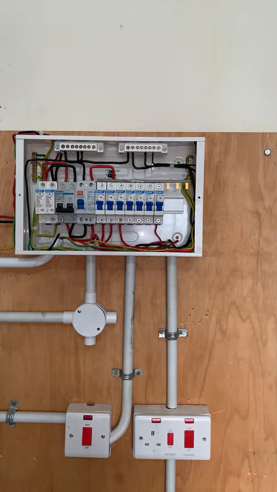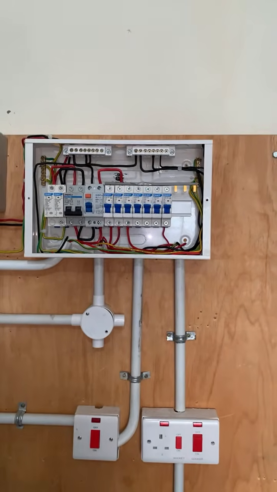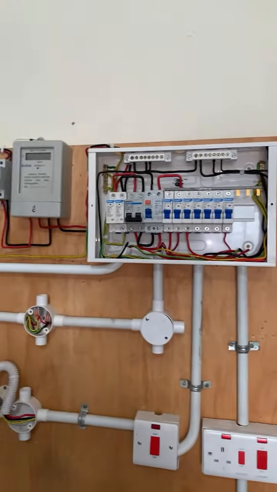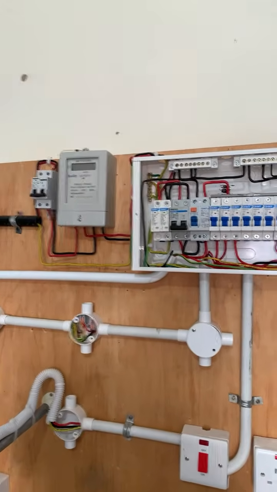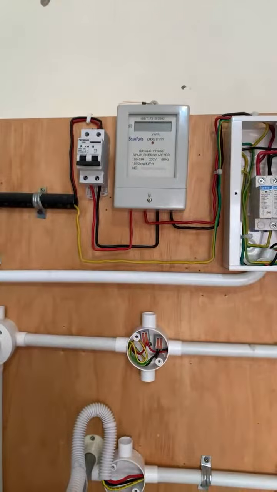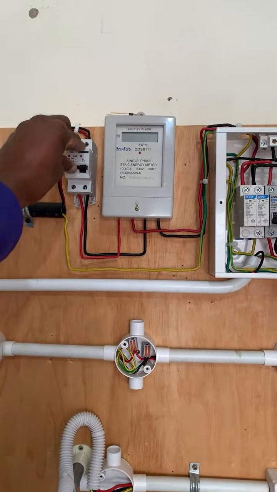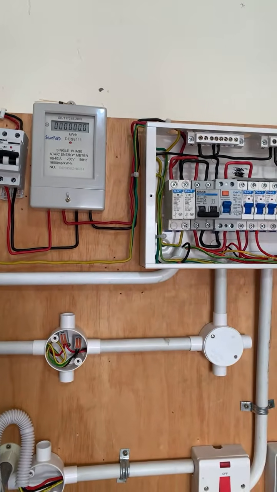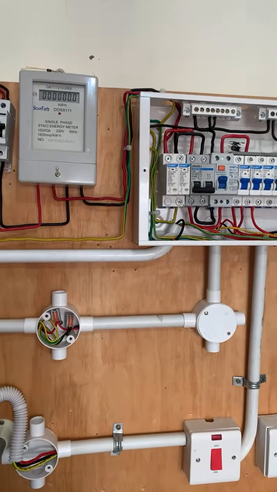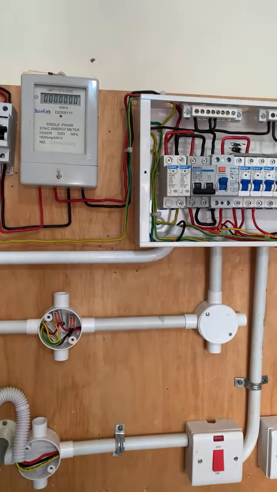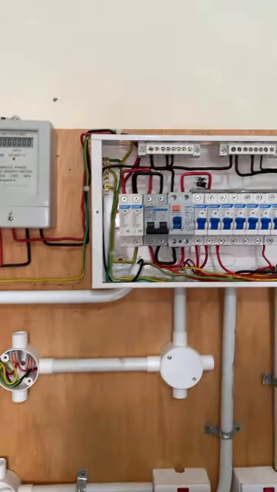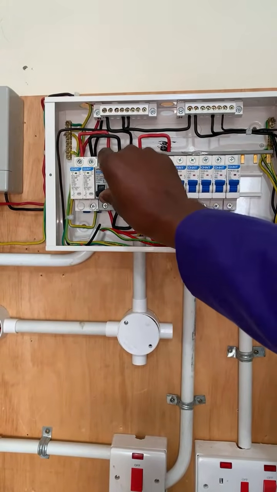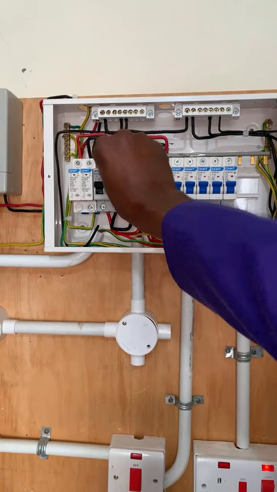I have to first of all activate the meter, switch it on, the meter is on, and our circuit is off until we activate the consumer unit by simply switching on the isolator. That one.